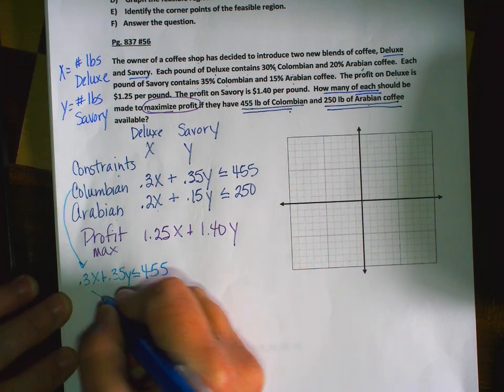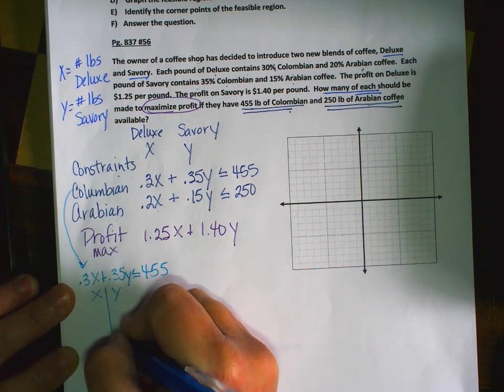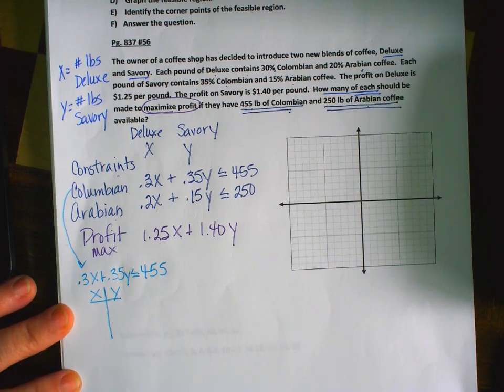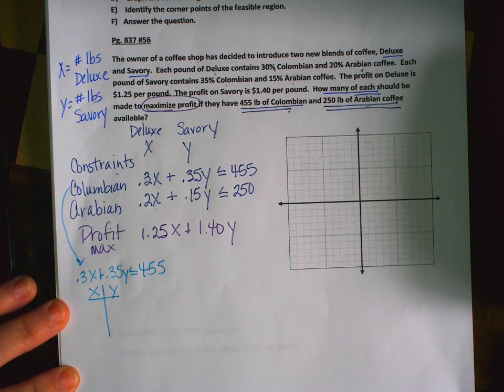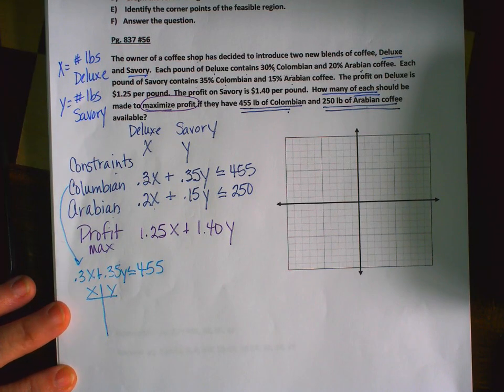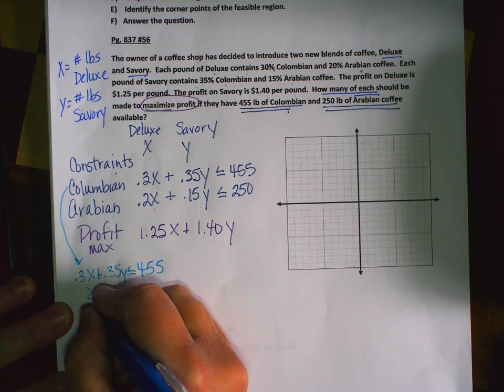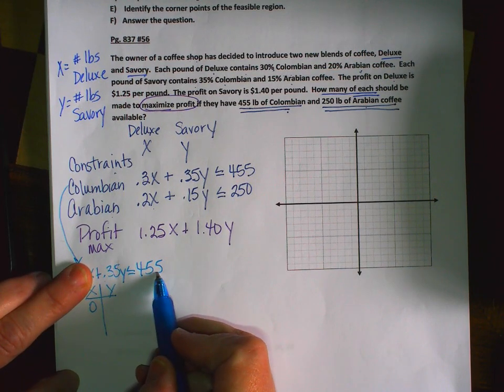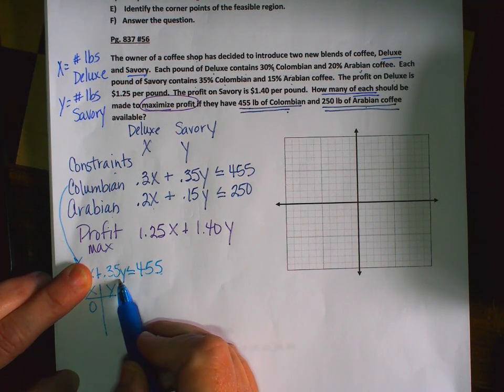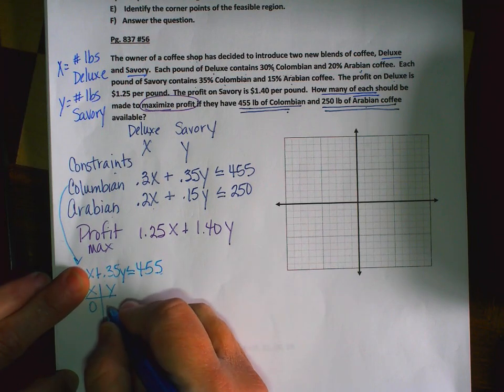And the way I will find 2 points, this is like standard form, and so if I just plug in 0 for x, I can find a y, and 0 for y and find an x. That'll give me 2 points that I can connect and graph. So if I plug in 0 for x, I'd have 0.35y is less than or equal to 455. I divide 455 by 0.35 to get to y, and when you do that, your y is going to be 1300.